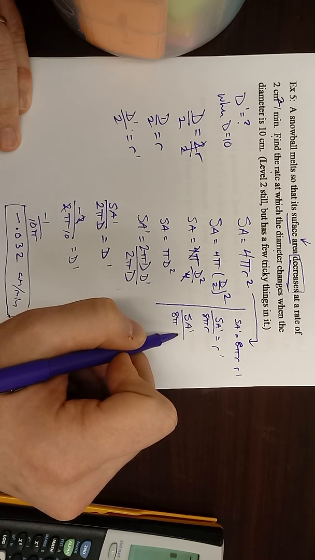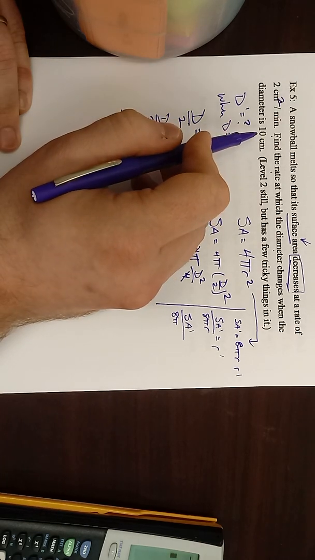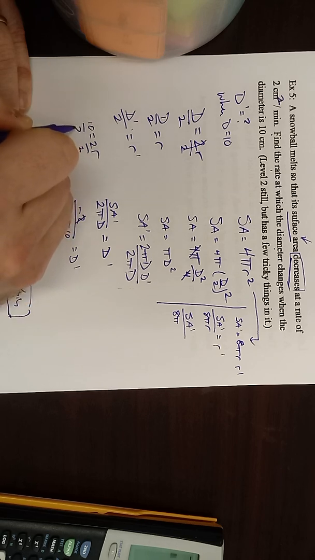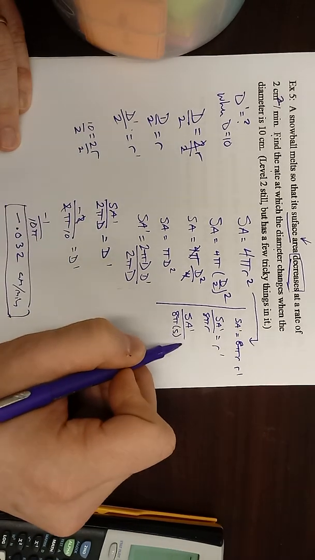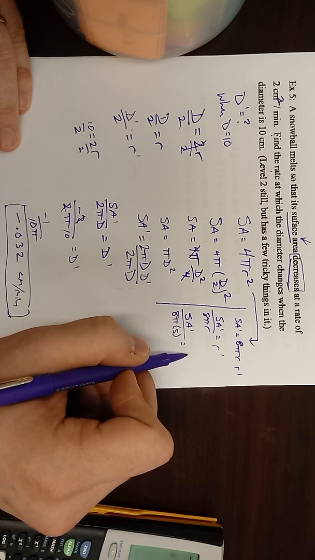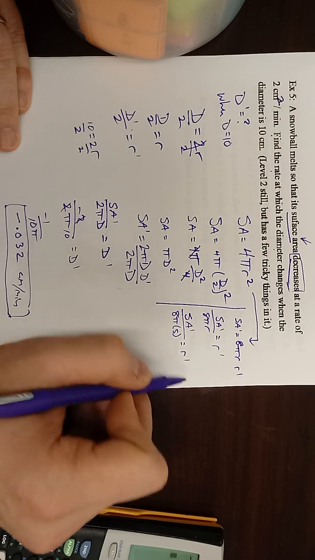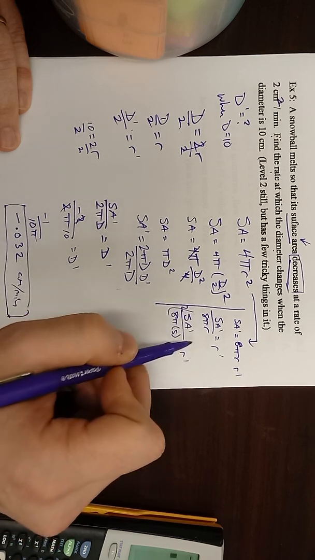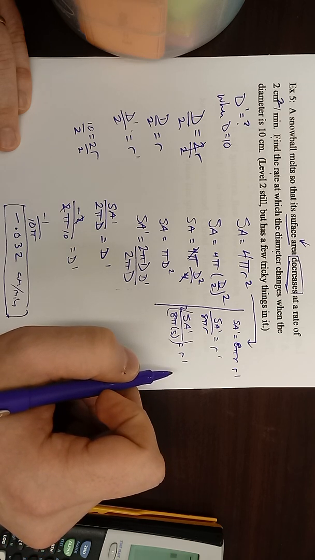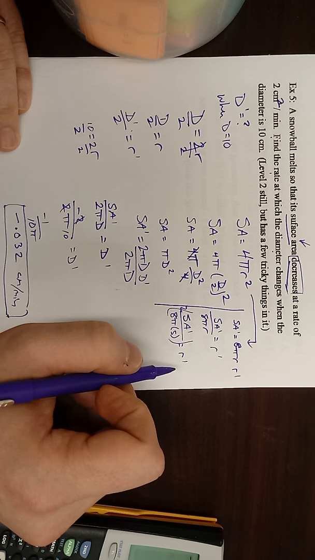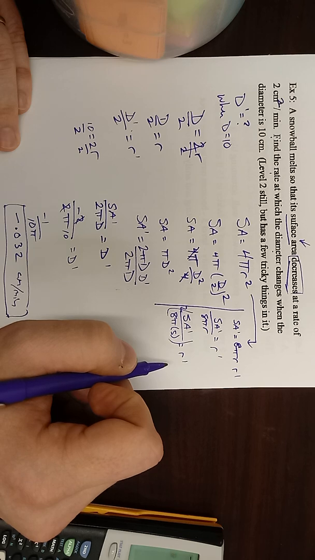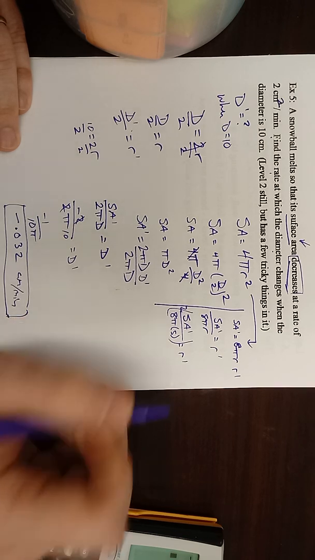Oh, and if the diameter is 10, then that means the radius is 5. And so if this is my r prime, then I could just take this times 2 and get my d prime. So that's that.